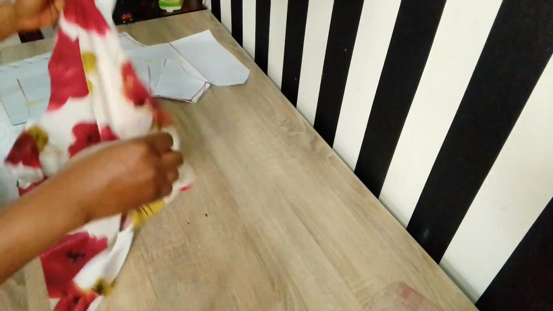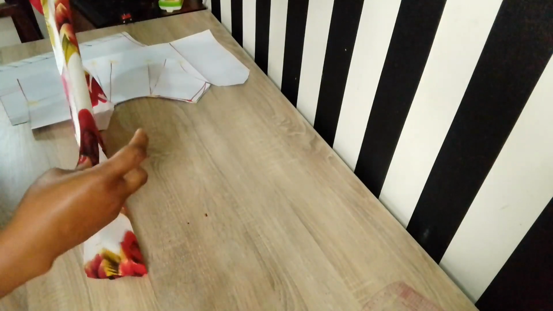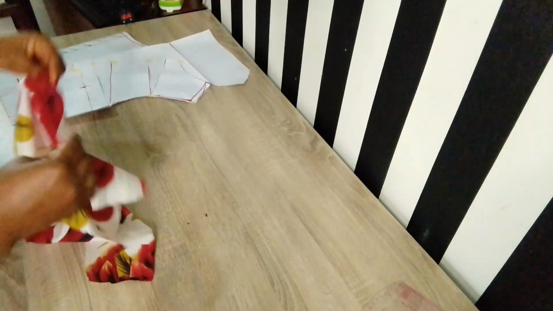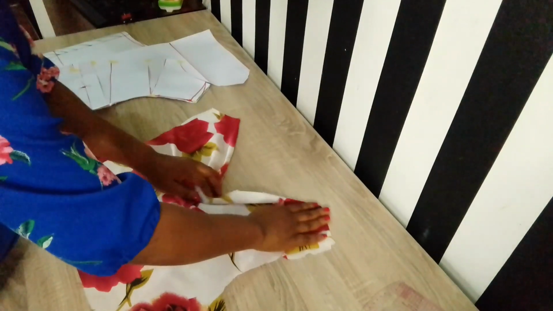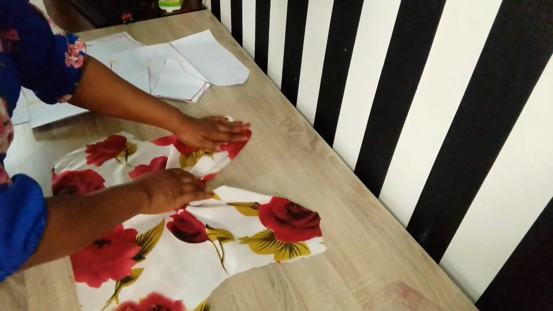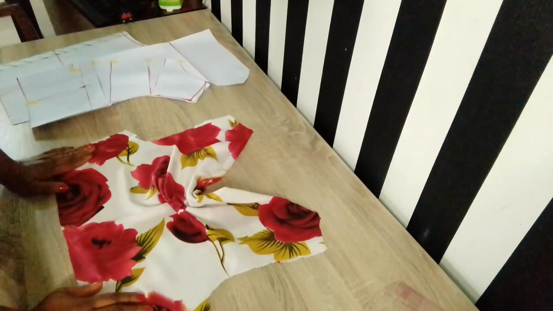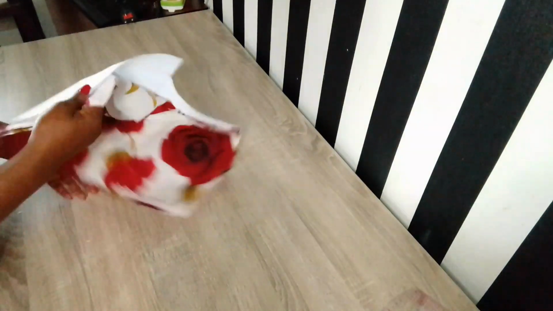Yeah, this is the cowl effect of our slash and spread. So this is the cowl effect. You could do more. It depends on how elaborate you want yours to be. So this is fine for me.